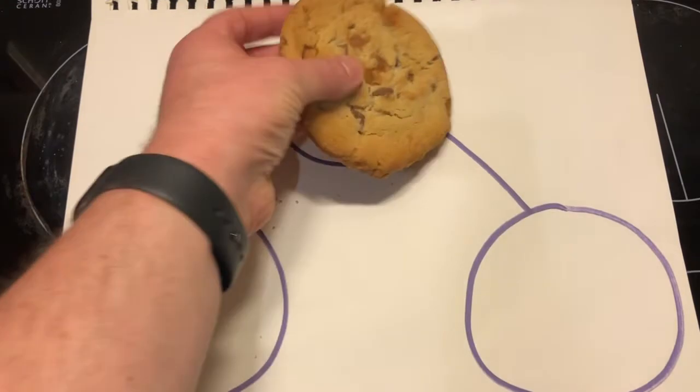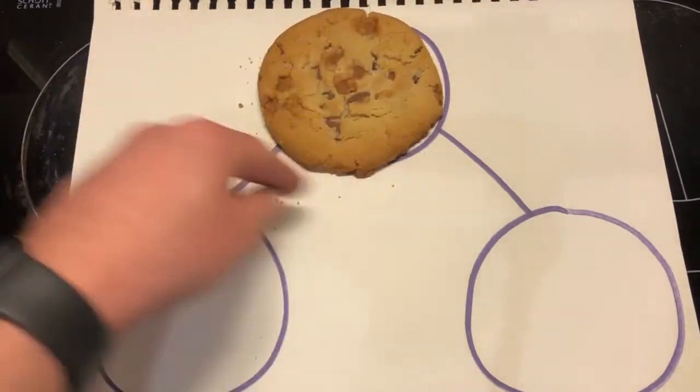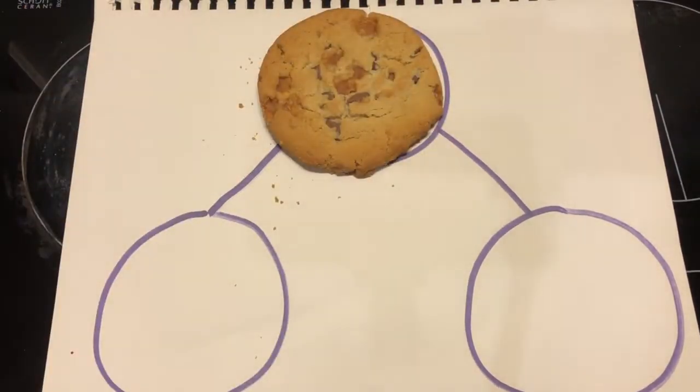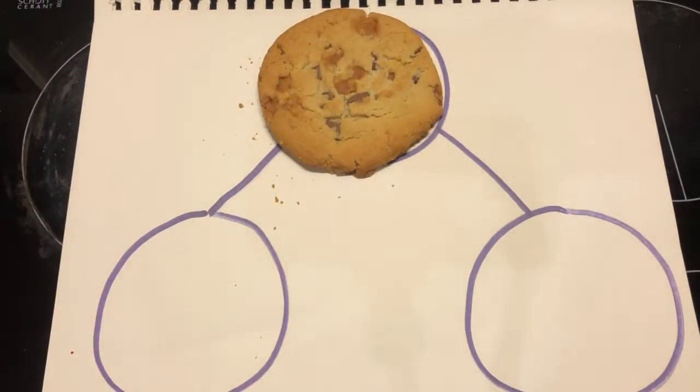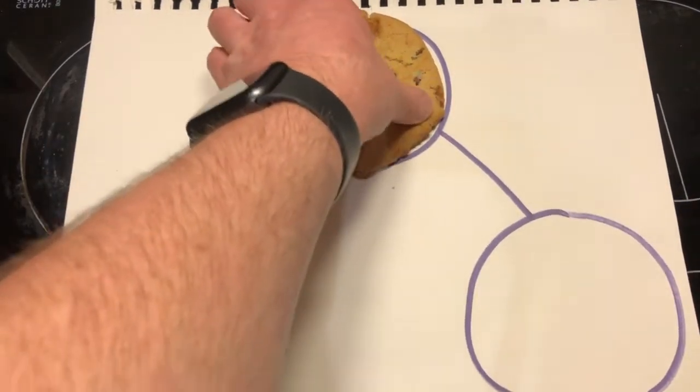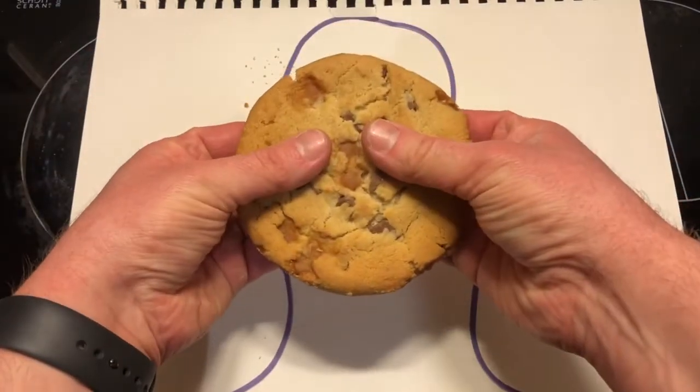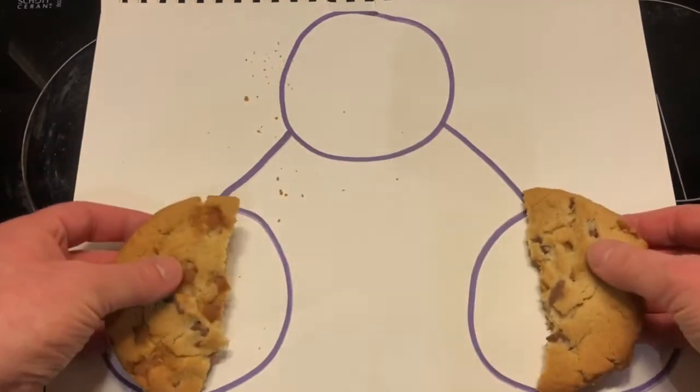You can get a cookie or a biscuit, put it into your whole. 1 whole. Can you say that? 1 whole. So I'm going to say 1 whole biscuit. Can you say that? 1 whole biscuit, or you could say 1 whole cookie. Okay, so that's 1 whole. I'm going to split it into 2 parts right now. You see, I'm going to split it into 2 parts. There we go.